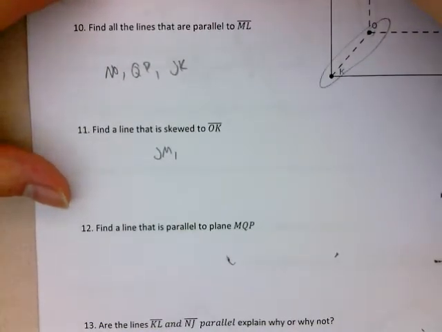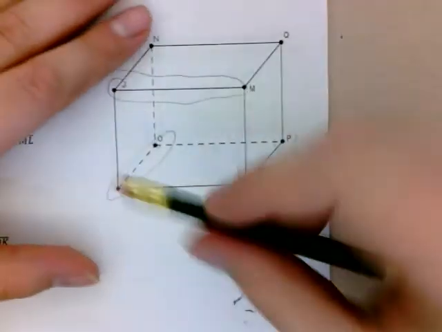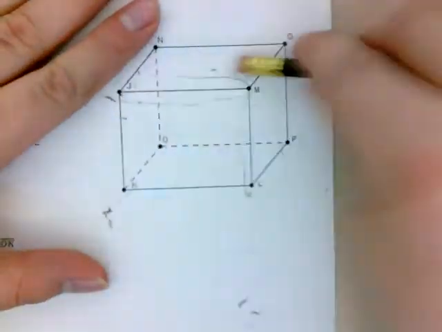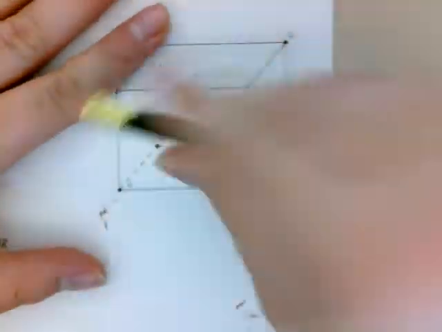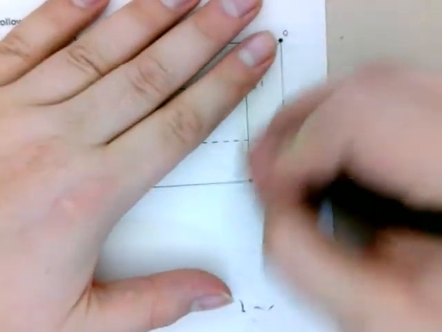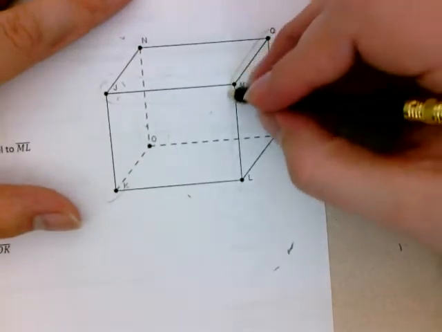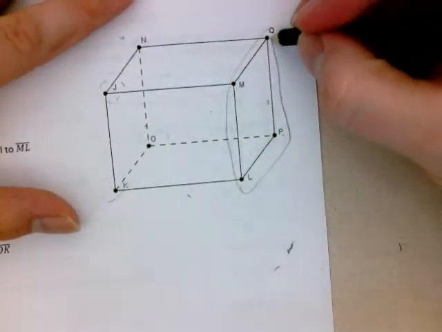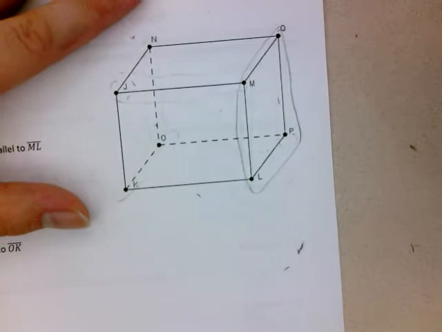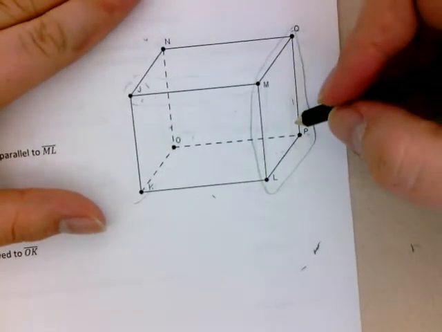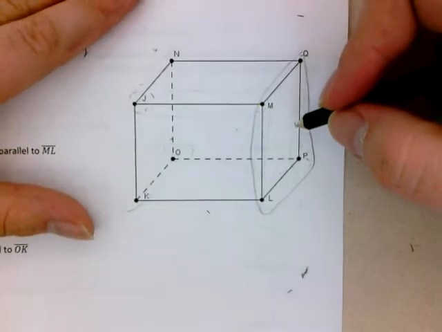Find a line that is parallel to plane QMP. What's different about lines being parallel to each other and a plane and a line being parallel is that two lines have to be going in the same direction and must never meet. In this case, the plane and the line must just never meet.